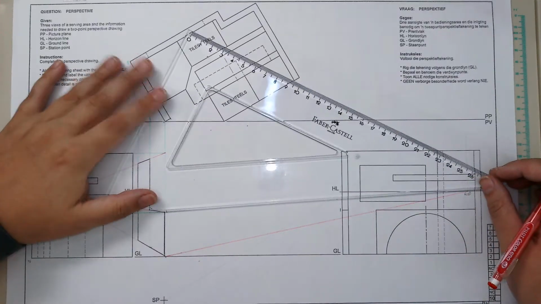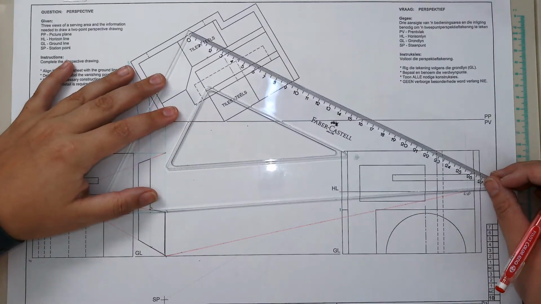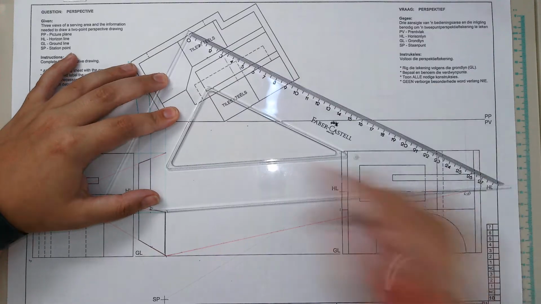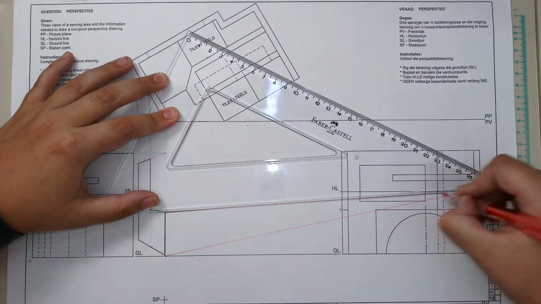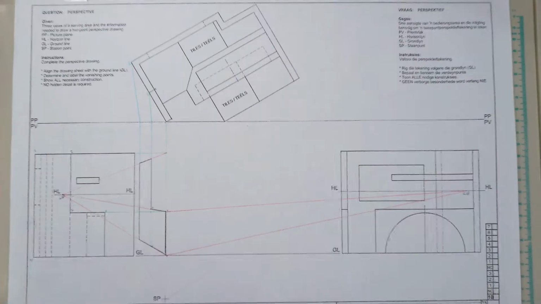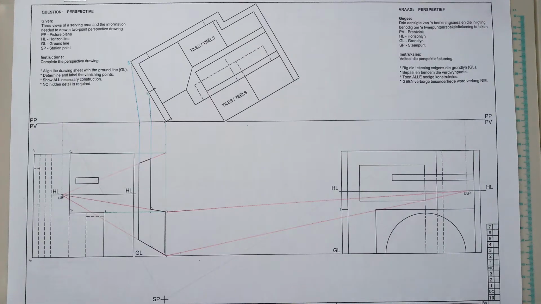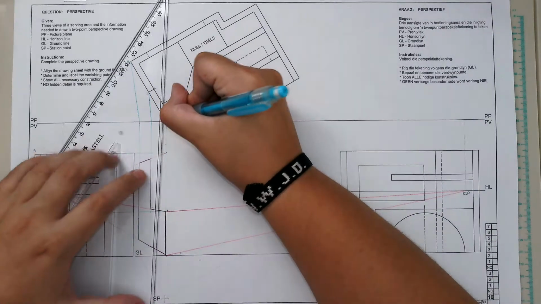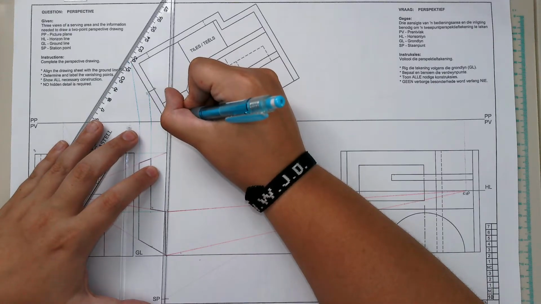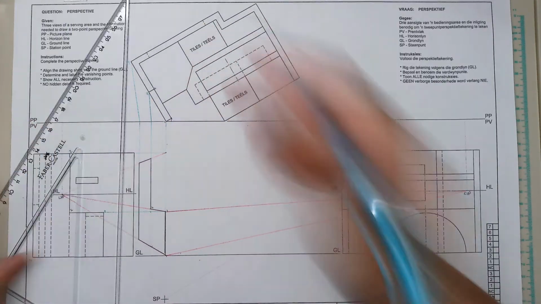Going to take this part of point 1 to the right vanishing point as well. Take point 1 to the starting point and down.